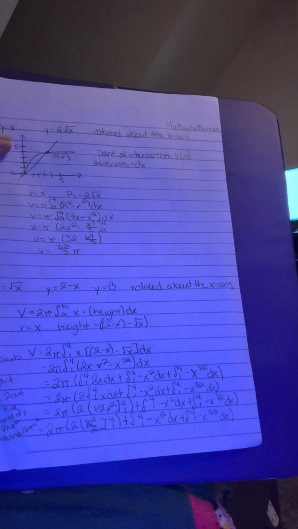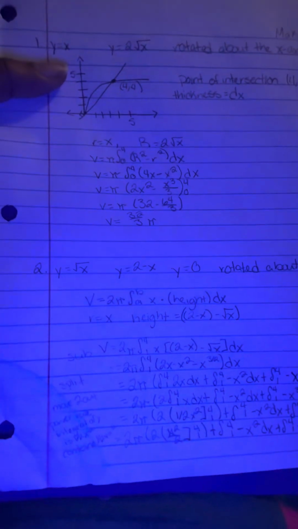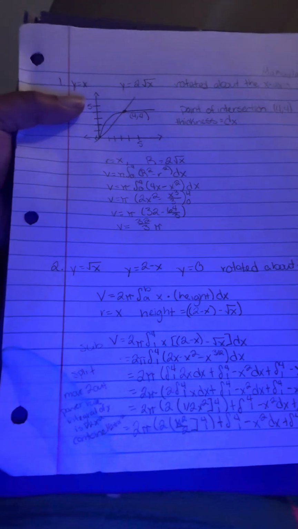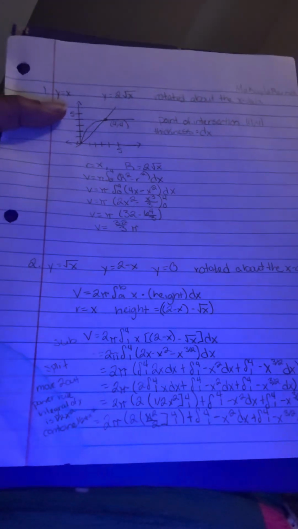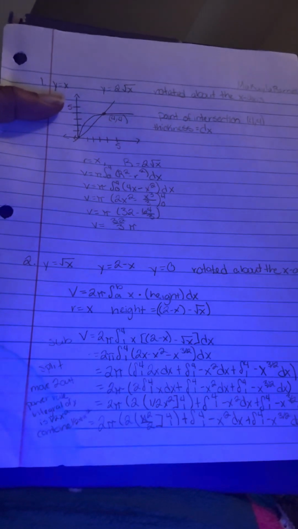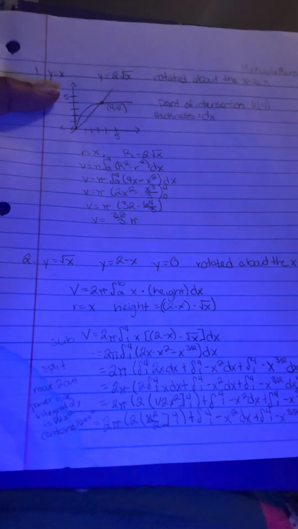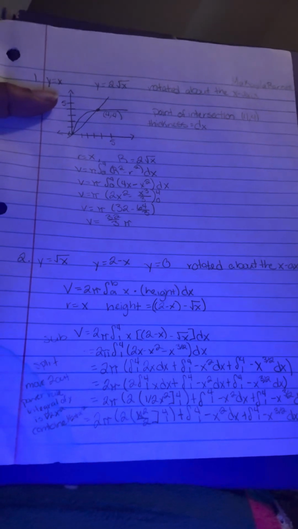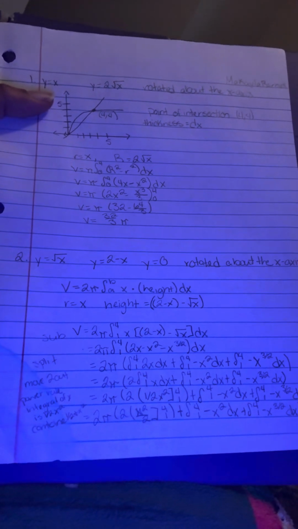Then I moved the 2 outward. In the first integral, I moved the 2 out, so I got 2 pi times 2 with the integral from 1 to 4, and everything else was the same. Then I did the power rule with the integral of x with respect to x, which would be 1/2 x squared.